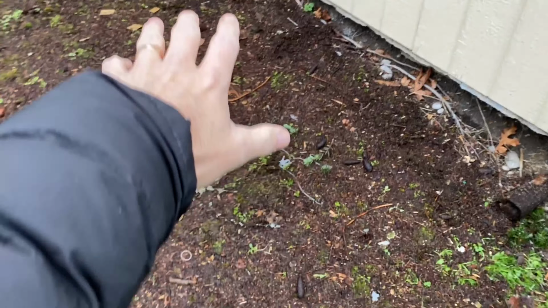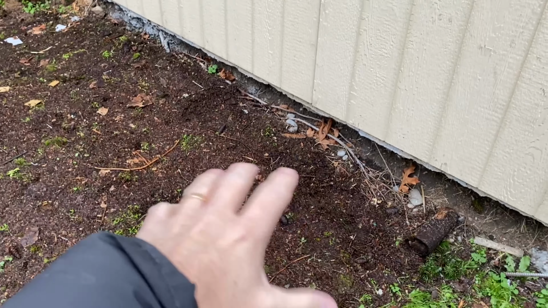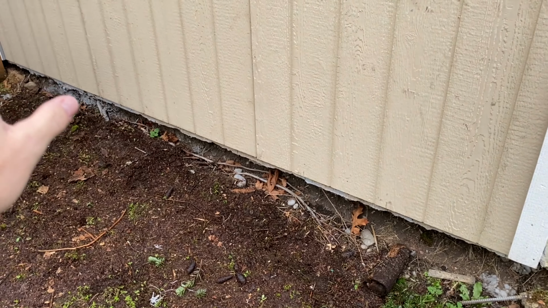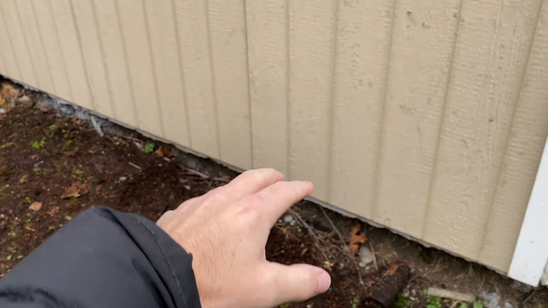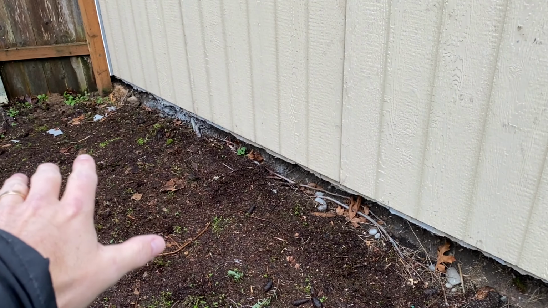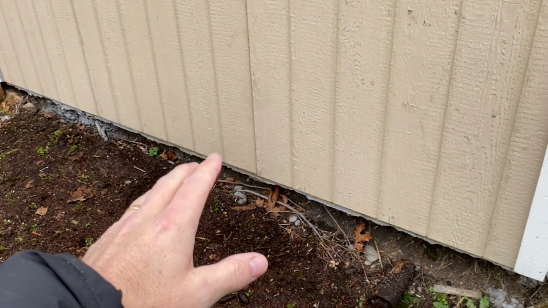Okay, we also had some vegetation here that we got rid of. When you have vegetation down here and it's touching the wood, you're gonna have wood rot as time goes on. So get all the vegetation away from your property. And I can show you some examples here in a second.